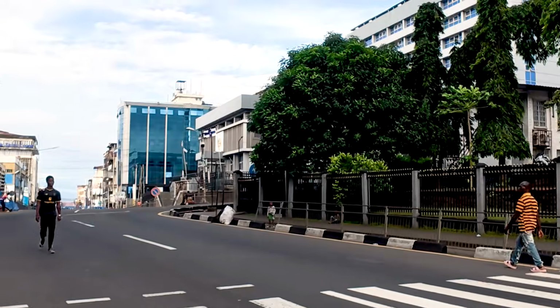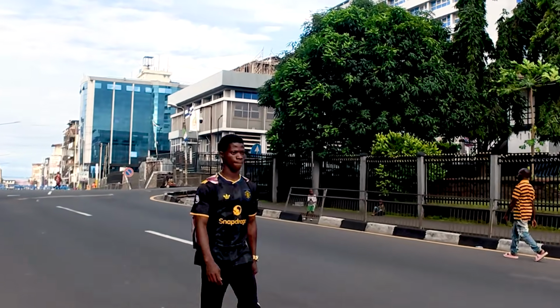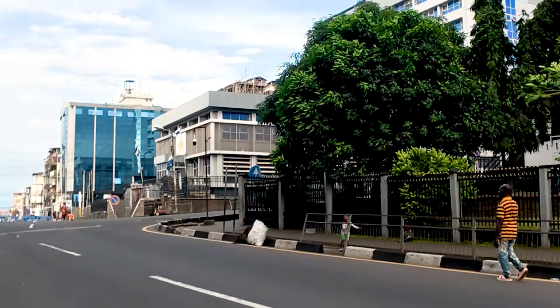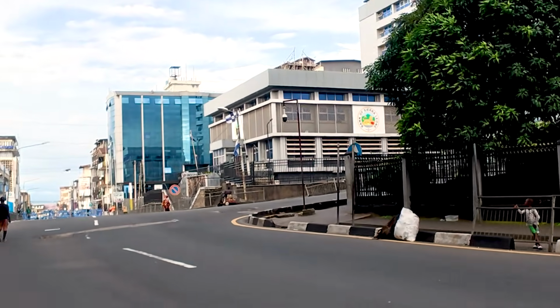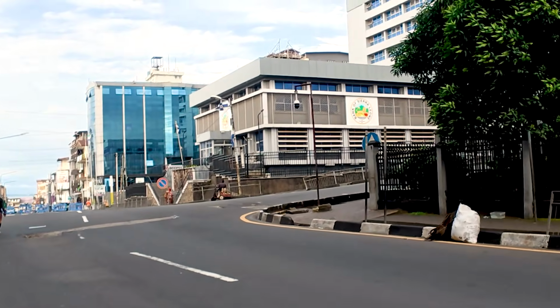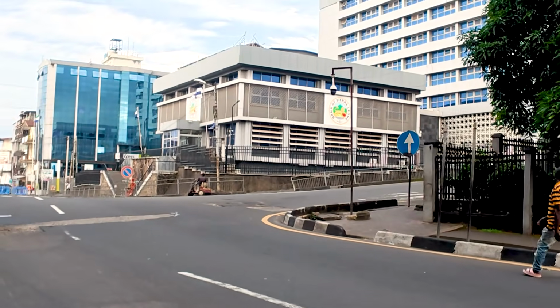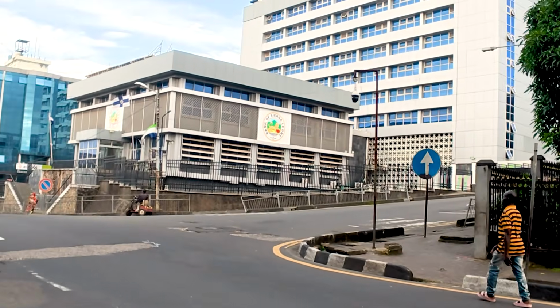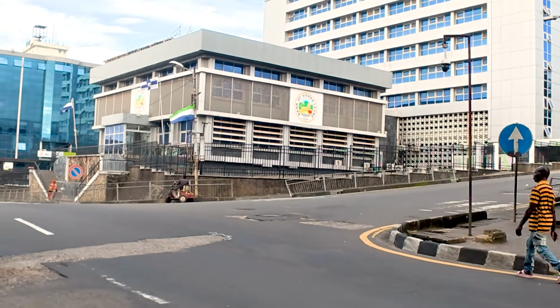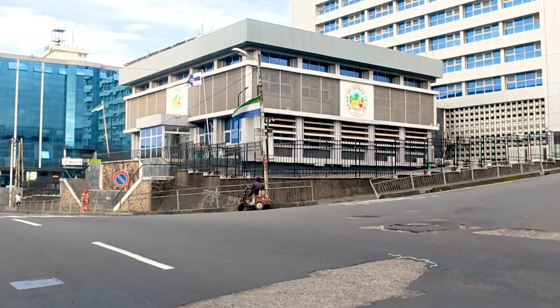Wow, it's a big bank. Basically, it's like a central bank that controls our financial system. So it has this first building right here, and then you have the second building behind it. But then there is the main building on the other side, which is arguably the tallest building here in Freetown.